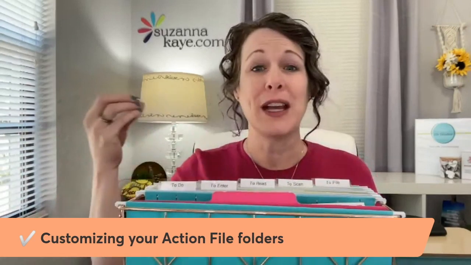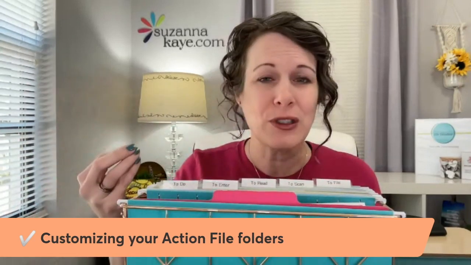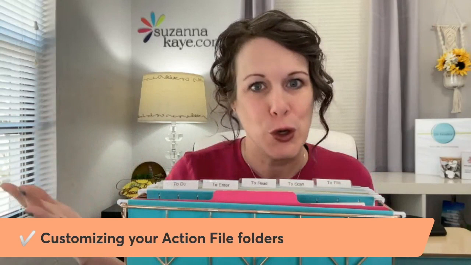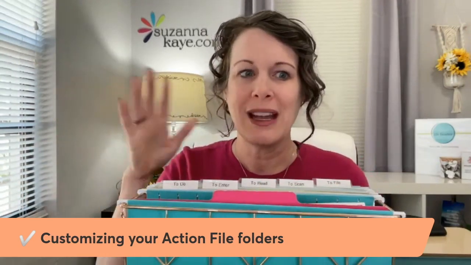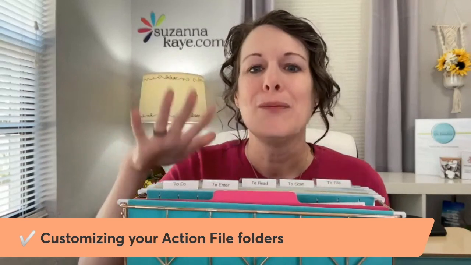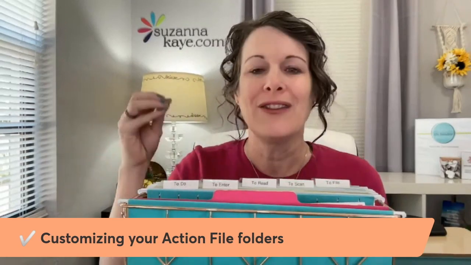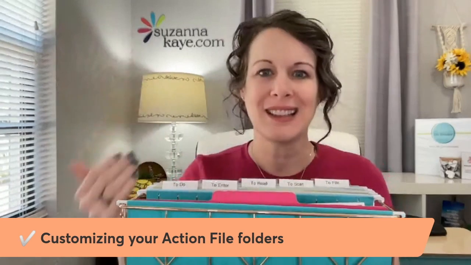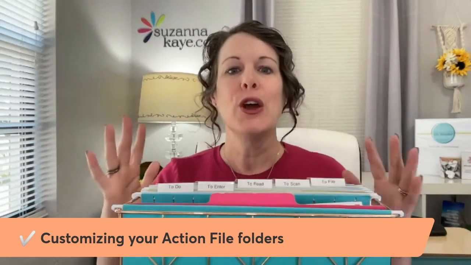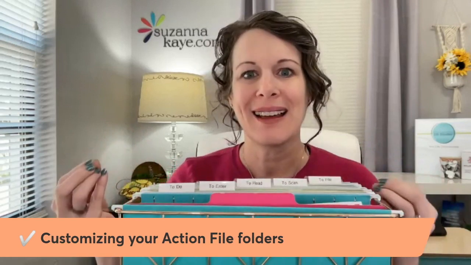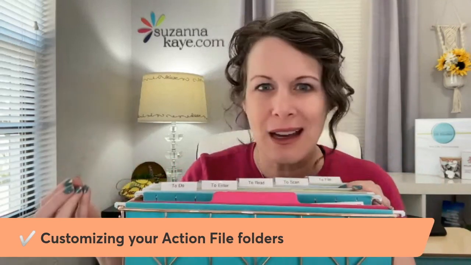Some other ones, if you make a whole lot of phone calls and you have a lot of papers that would go along with it, to call. You see how each of these would start with the word to. Every new folder, if you can do it, make it an action word. If you can put the word to in front of it, then it is a good name for your action folder. There are occasional times where a customized folder might have a name that's not an action.